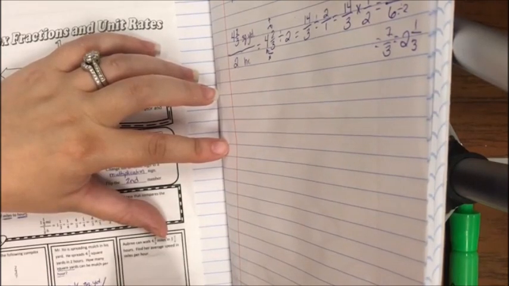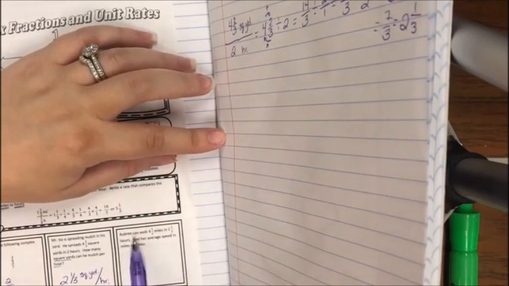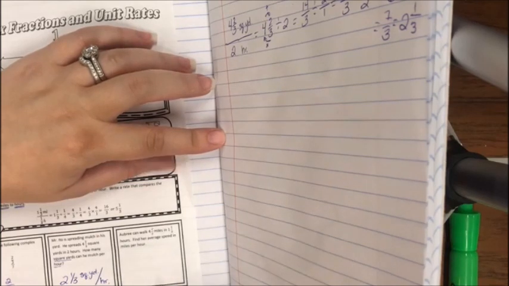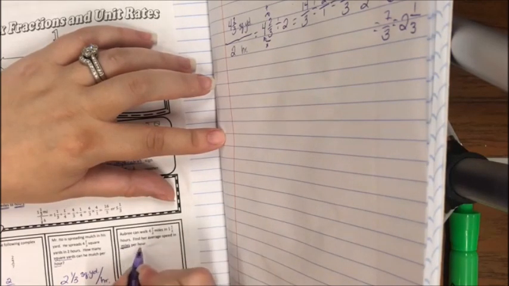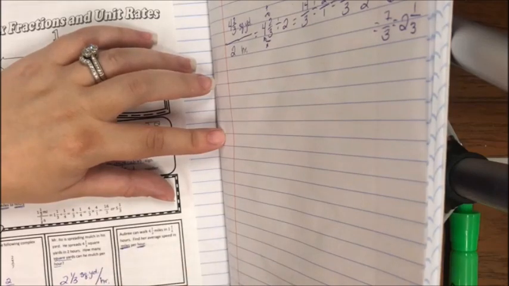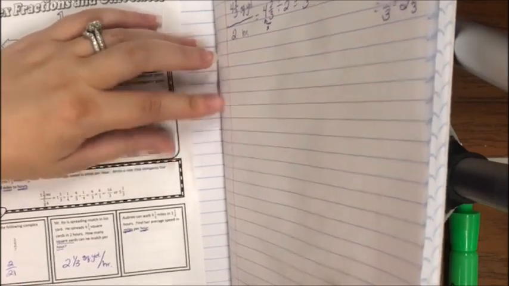The last problem I have is Aubrey can walk 4.5 miles in 1.5 hours. Find her average speed in miles per hour. Again, we're doing miles per hour because that's what it asks in the problem.